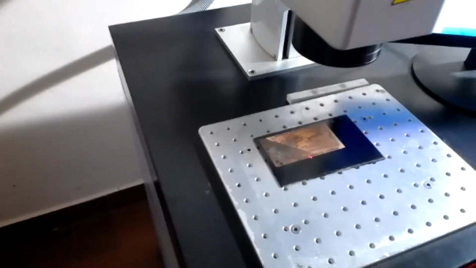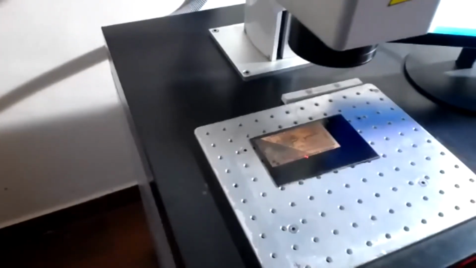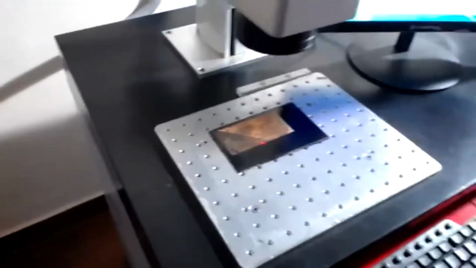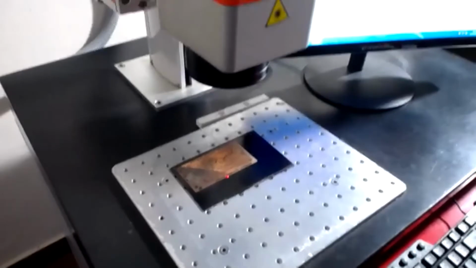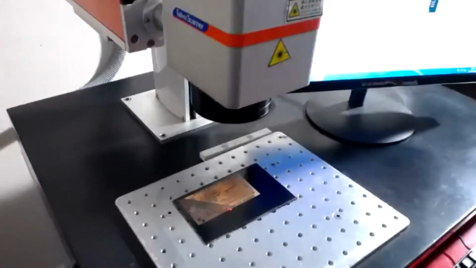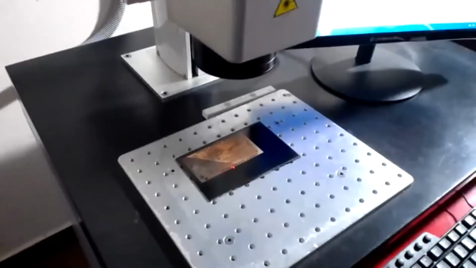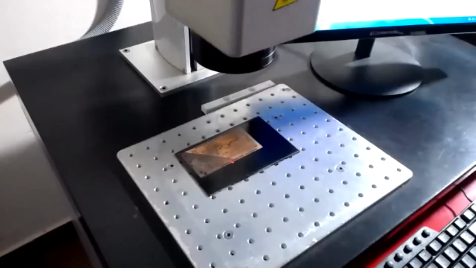So again, we have to go for a photoresist. That is an additional expenditure which will be added. So comparatively, this process is cheaper, efficient, easy to do, and less time consuming, with some safety precautions.